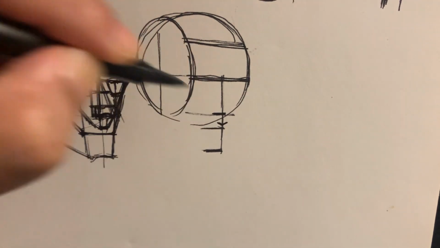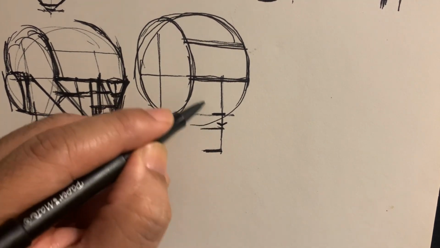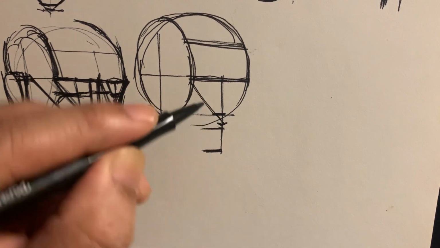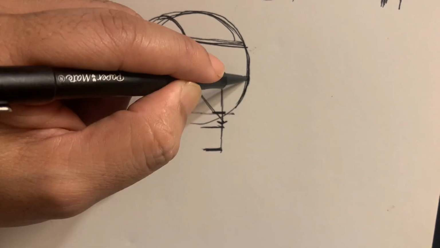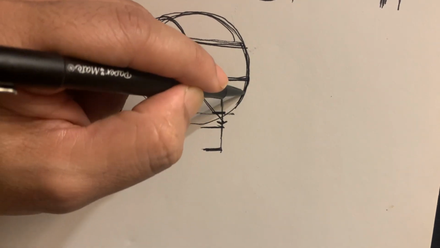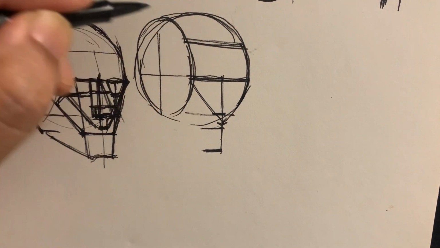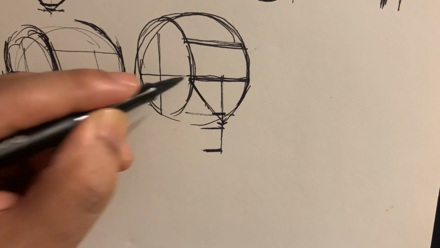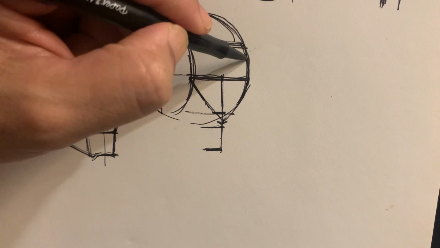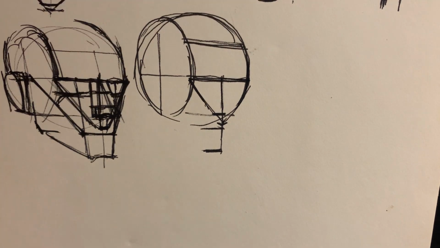So that's going to be the upper lip. See how that line, that circle, already gives you basically what that is. And the idea is that the brow just won't be as heavy, but the proportions are still the same.